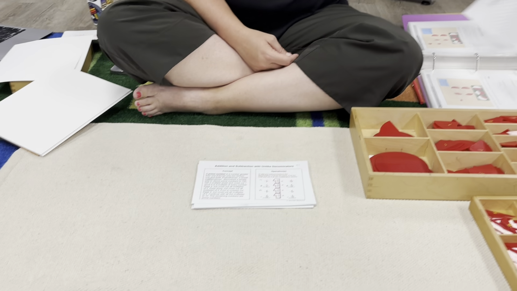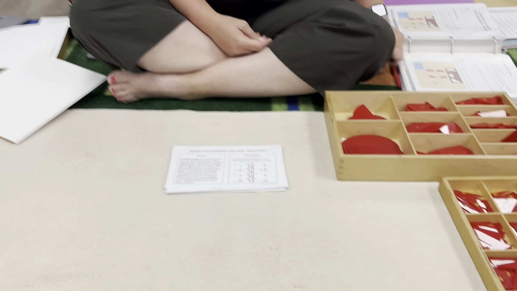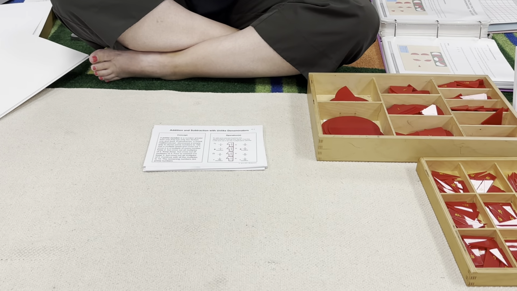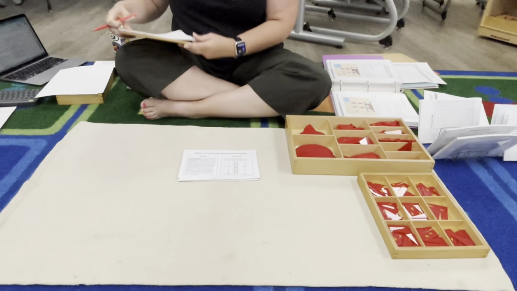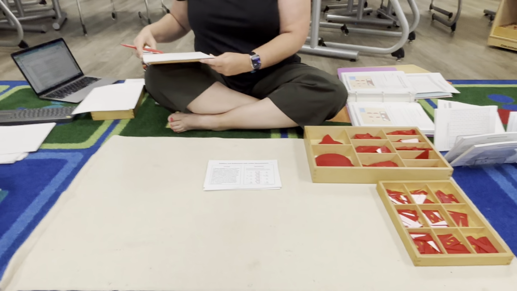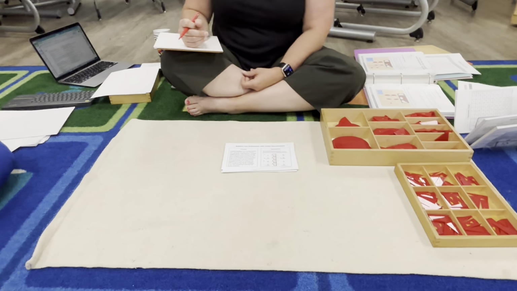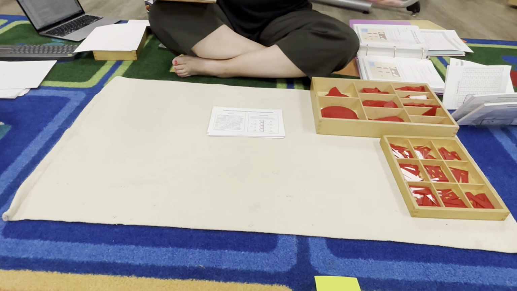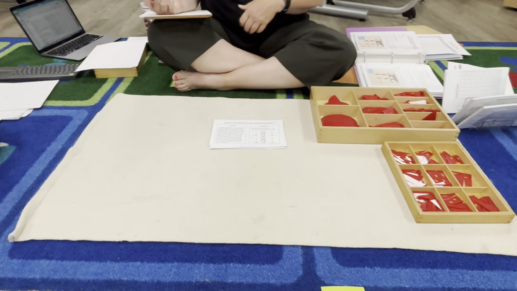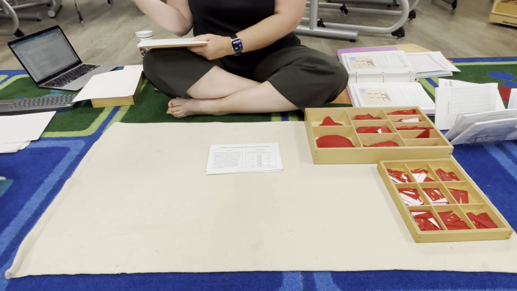Adding fractions with like denominators. What did we say the rule for adding and subtracting fractions was? They have to have the same denominator. That's right. And so today we're going to start adding and subtracting fractions, but they are not going to have the same denominator. And we're going to have to figure out how to change them so that they do have the same denominator and we're able to add and subtract them.